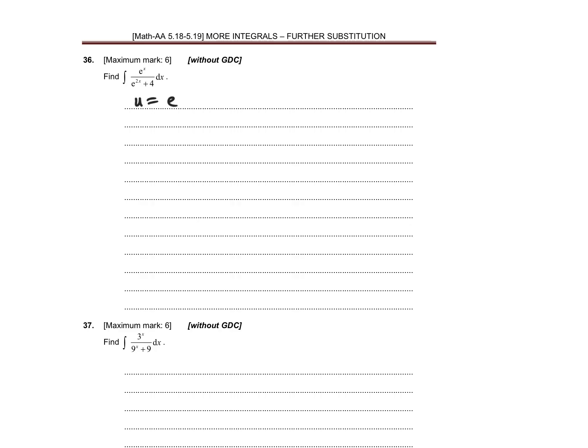So now let's try the numerator. So that's e to the x, which means dx is du over e to the x. So our integral becomes, oh, I know. This actually, we're just going to leave that e to the x. And then this is going to be u squared plus 4.